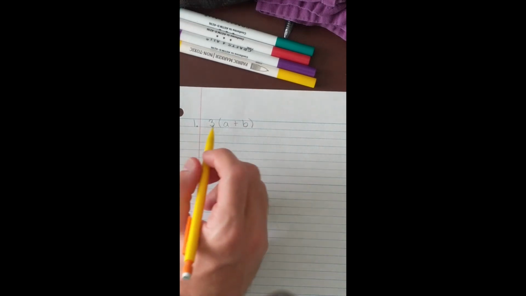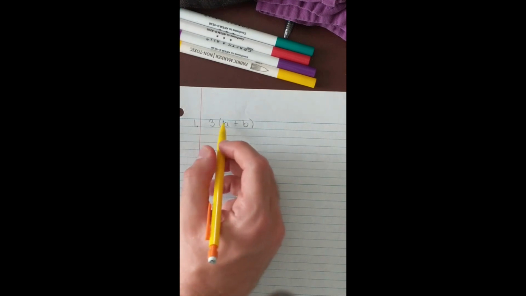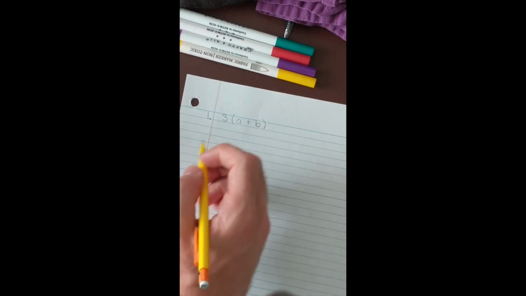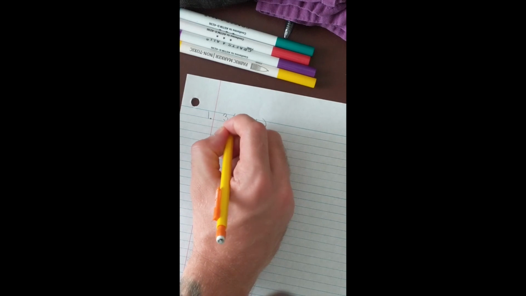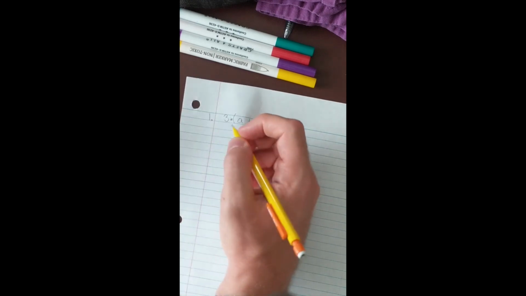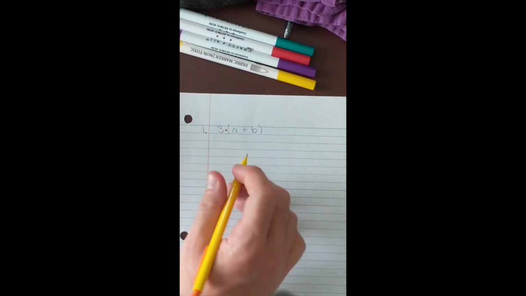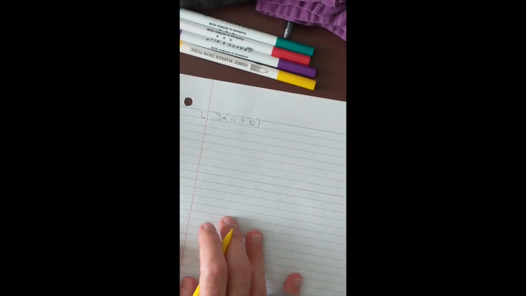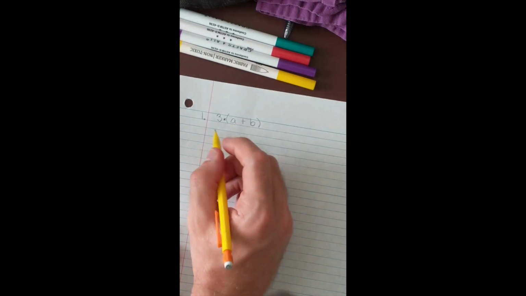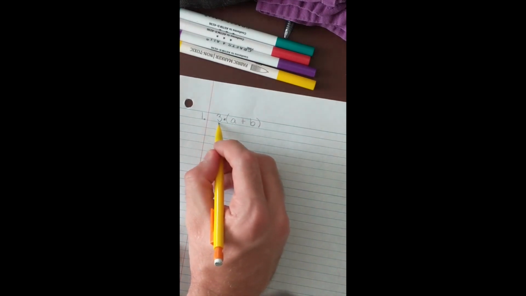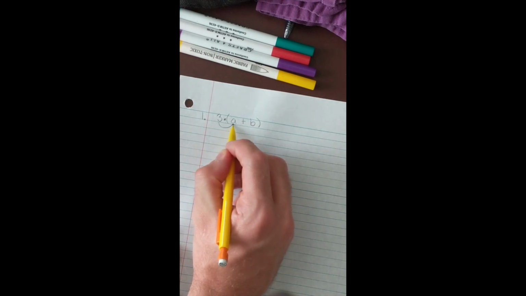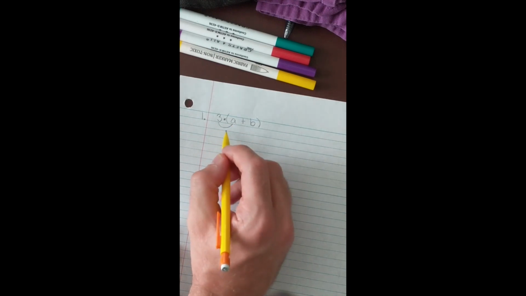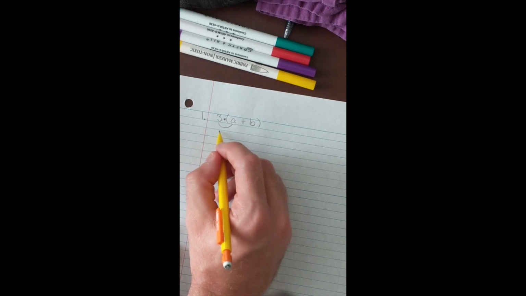And the first problem on your worksheet is 3 times the quantity A plus B. And although you don't see a times sign, when you see a number or a variable just up against the parentheses like this, you can go ahead and put in a multiplication symbol. That does mean to multiply. So if we look at this, the first step in distribution is multiplying that 3 into the parentheses times the first term in the parentheses, which would be the A. 3 times A will give us 3A.